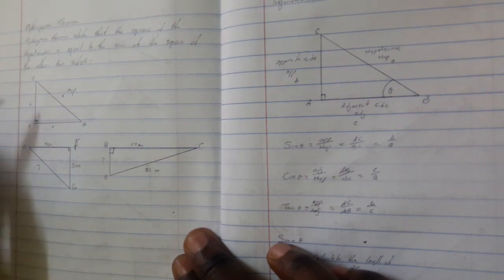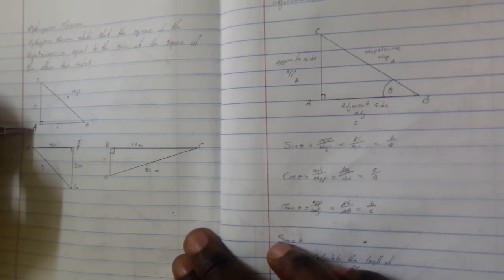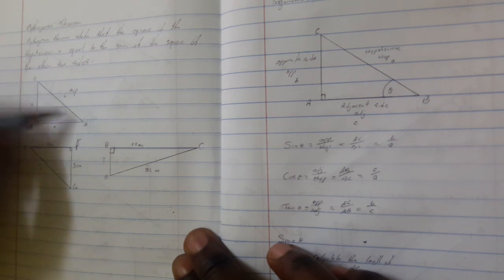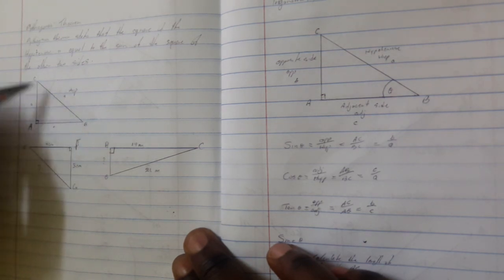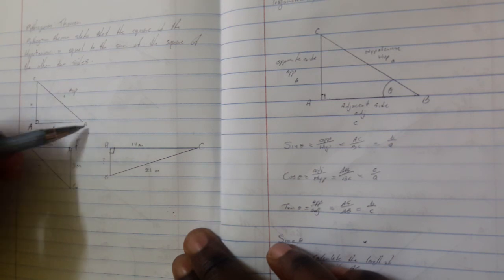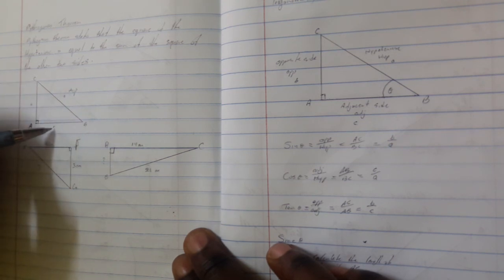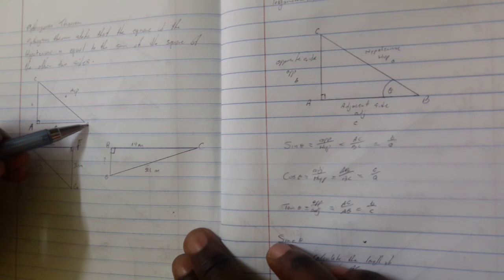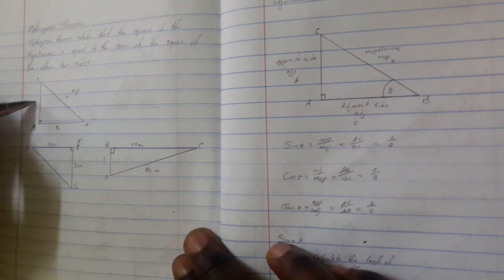This is the hypotenuse. This vertex is A. The length of the side opposite it is called small a. So CB or BC is small a. This is AB, the length, so the length will be called small c. This is B, so the length will be called small b.